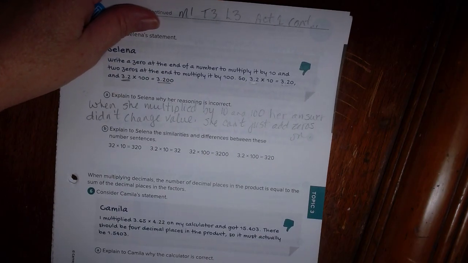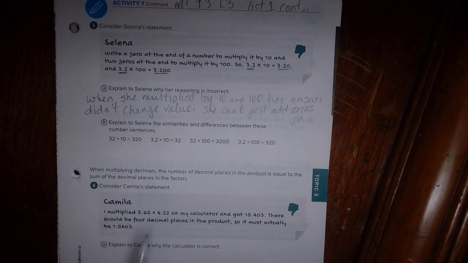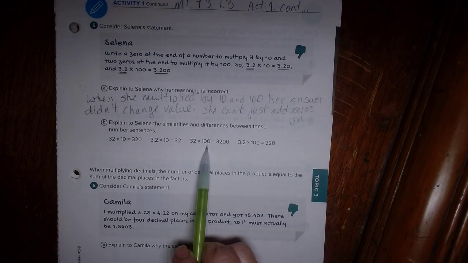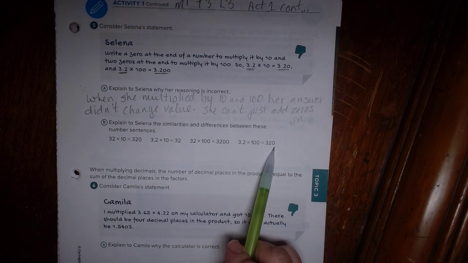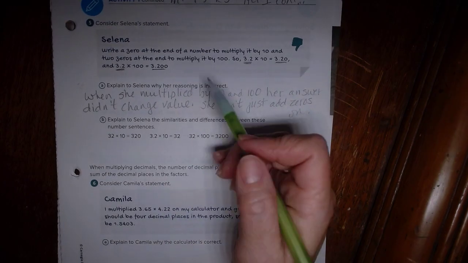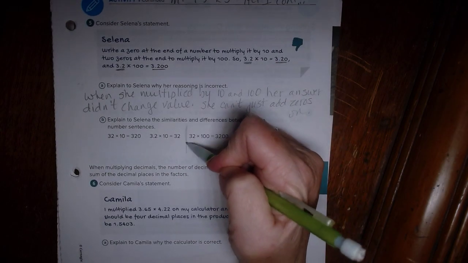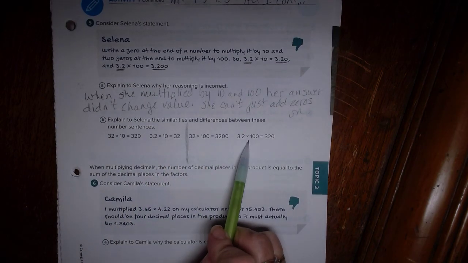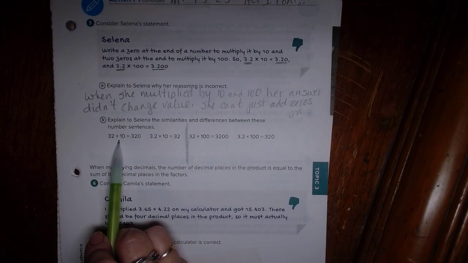Explain to Selena the similarities and differences between these two number sentences. So we have 32 times 10 is 320. 3 and 2 tenths times 10 is 32. 32 times 100 is 3,200. And 3 and 2 tenths times 100 is 320. So, well, I'm just going to draw a line down right here because I see these are both multiplying by 10. These are both multiplying by 100. So what's happening when it multiplies by 10?